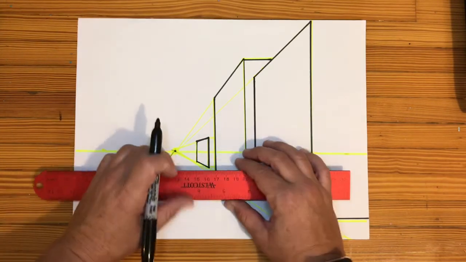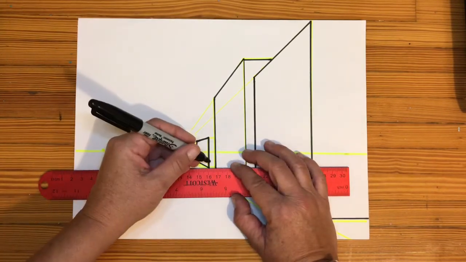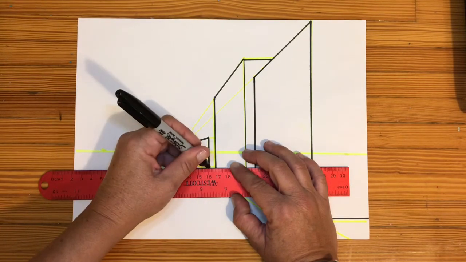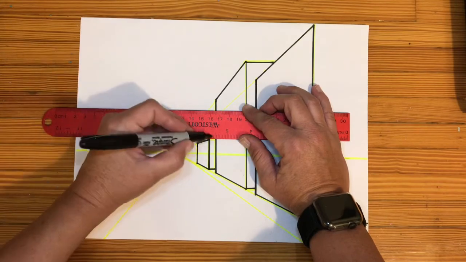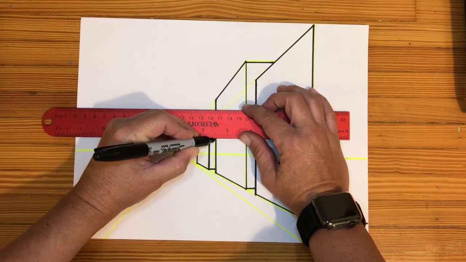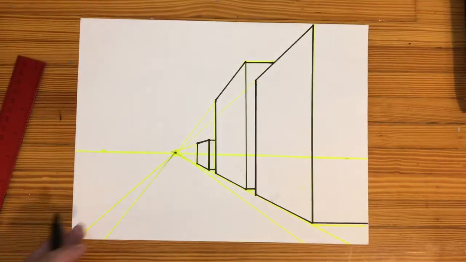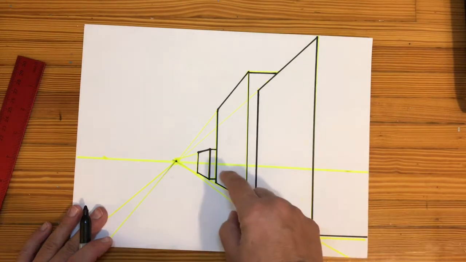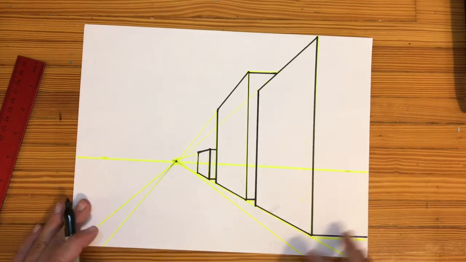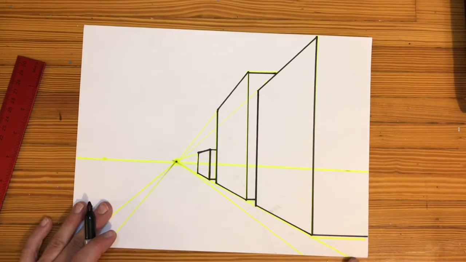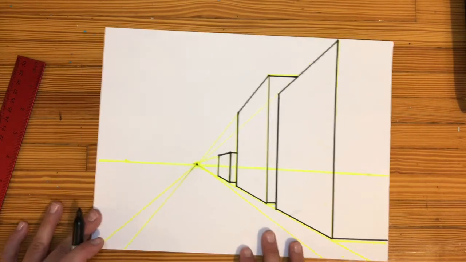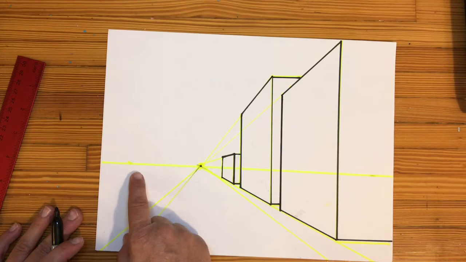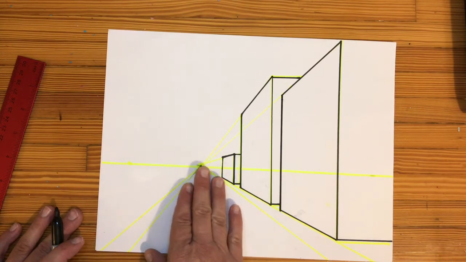Now for the side, make sure your ruler is horizontal. All right, so I have 1, 2, 3 buildings. Okay, now let's go over on the left-hand side. On this left-hand side, you're doing the exact same thing.